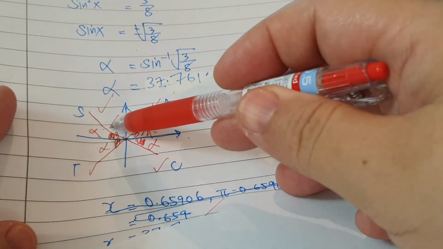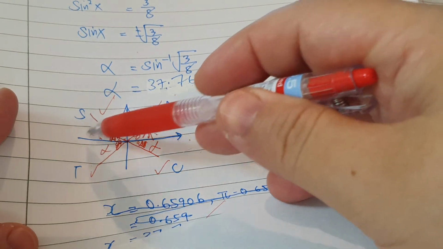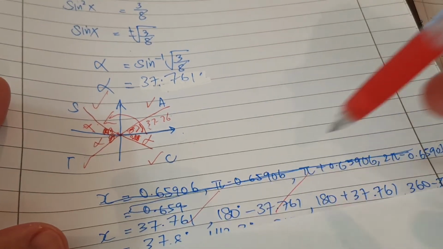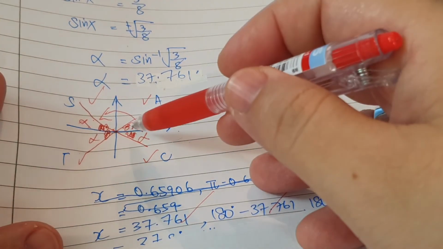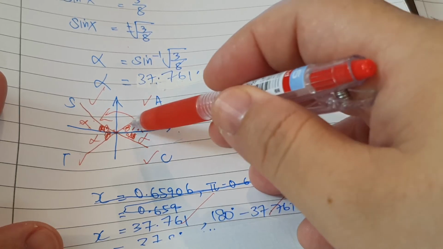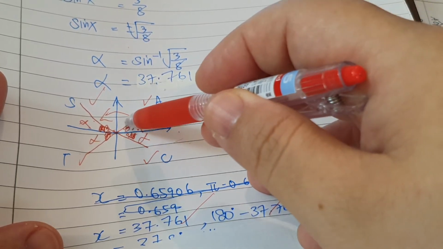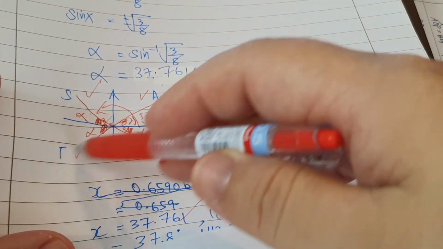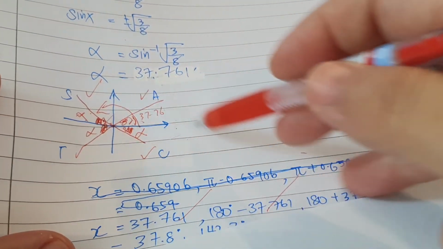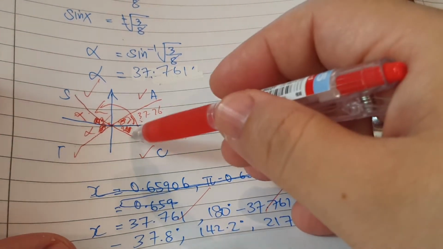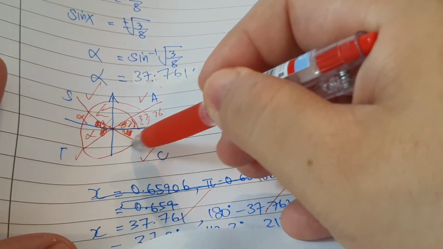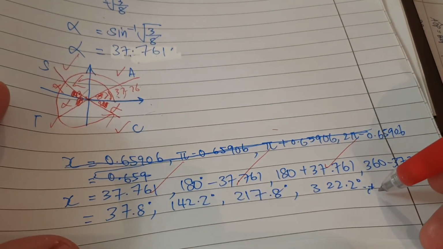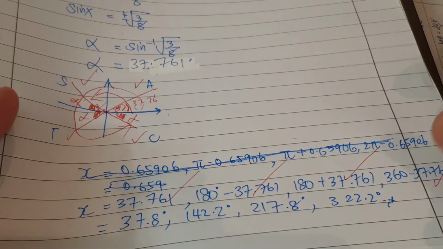So the angle for the obtuse angle will be 180 minus your 37 point whatever. That's the second answer. Then this is alpha, right? This is 180, right? So 180 plus another alpha will be this angle here. And finally, 360 minus this alpha, that will be this angle here. Okay? Round everything to 1 dp because this is angle in degrees, and that's your answer.